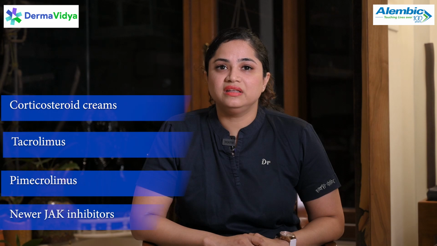The very first basic treatment of vitiligo starts with topical application of creams. A lot of corticosteroid creams, tacrolimus, pimecrolimus and the newer JAK inhibitors are available in topical formulations and can be used to arrest the patches. Also, there are some creams that induce repigmentation.